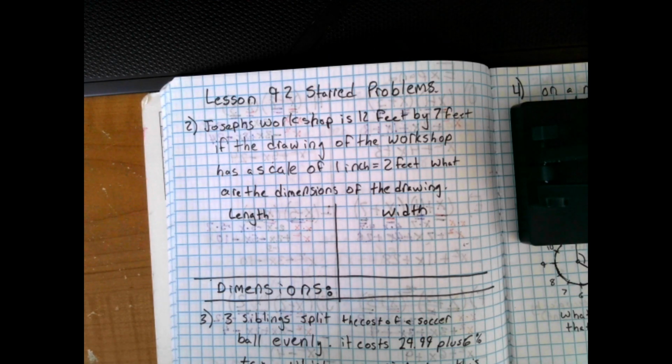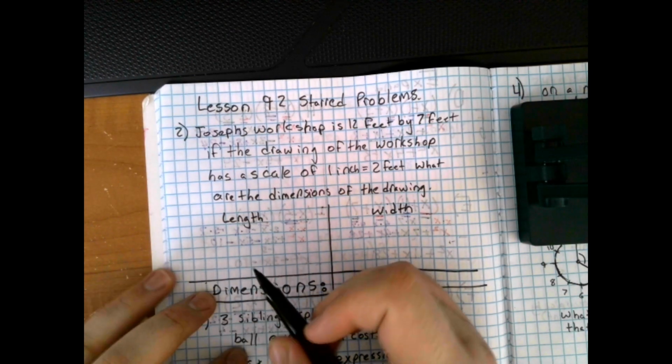It says that Joseph's workshop is 12 feet by 7 feet. If the drawing of the workshop has a scale of 1 inch equals 2 feet, what are the dimensions of the drawing? Now, let's start off with the length.